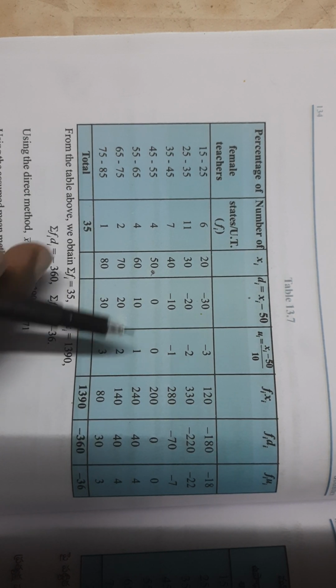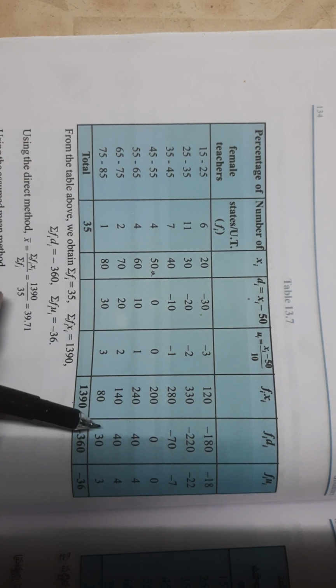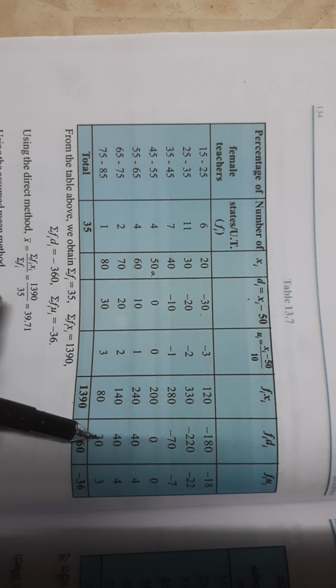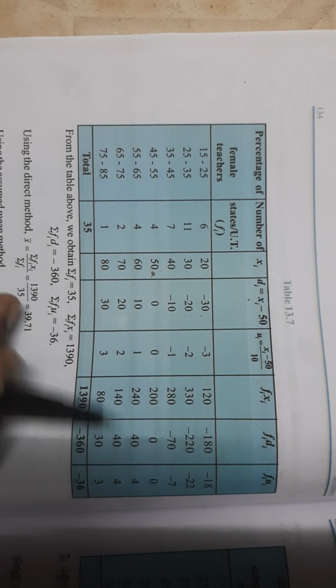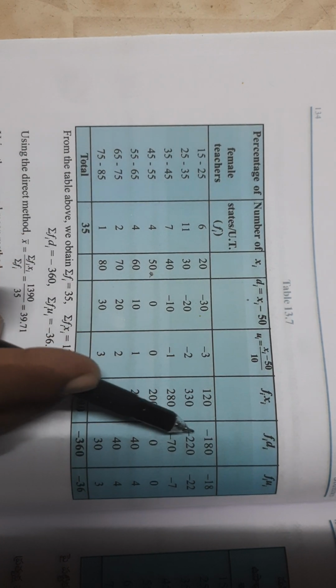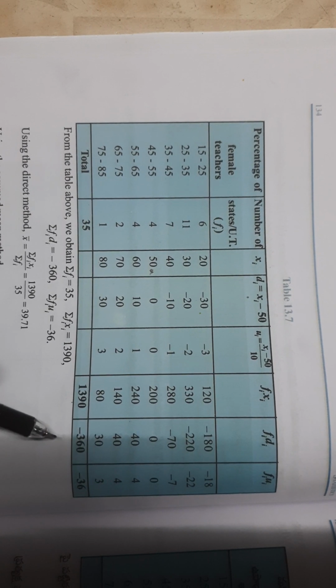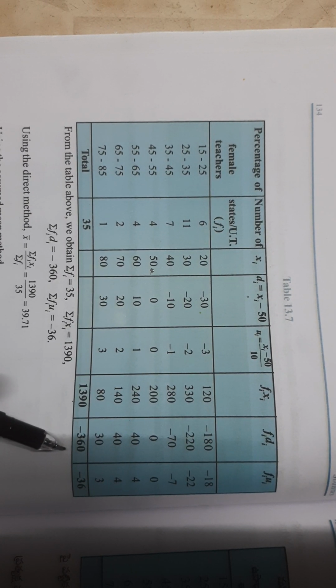That means we should multiply the second column and the fourth column. Like that we will get the fi di value. Adding all these negative and positive values, more negative values are there, so minus 360 will come.